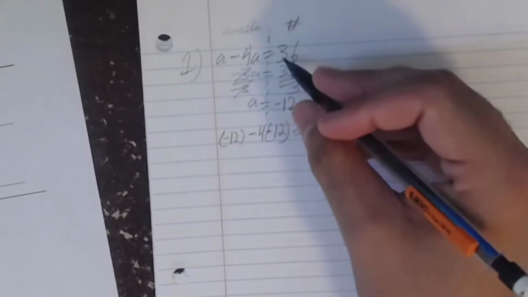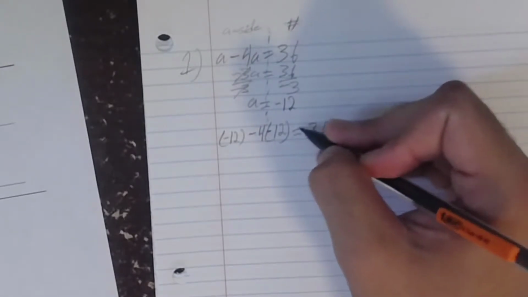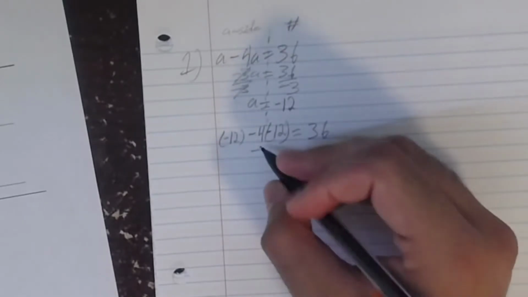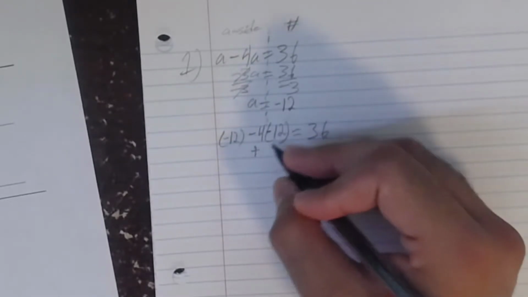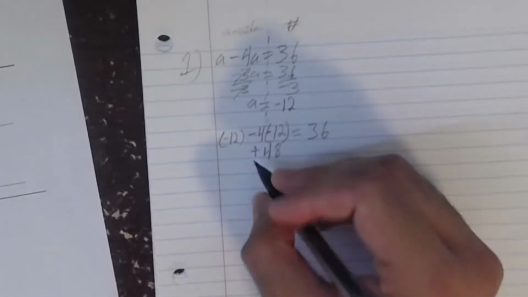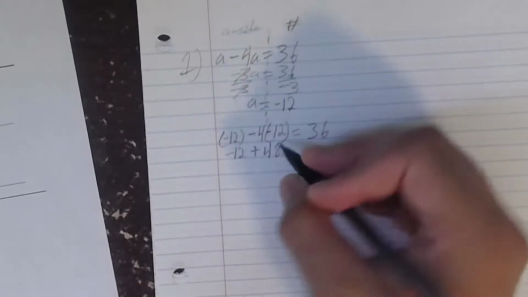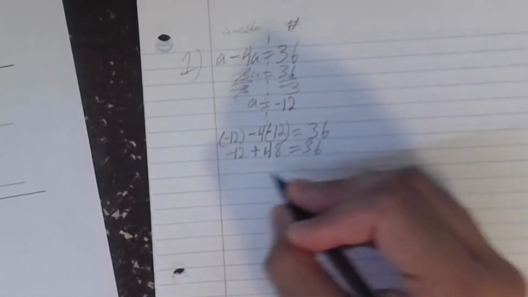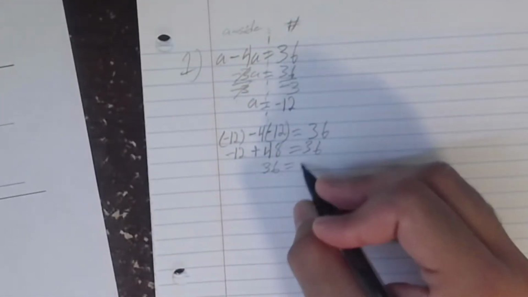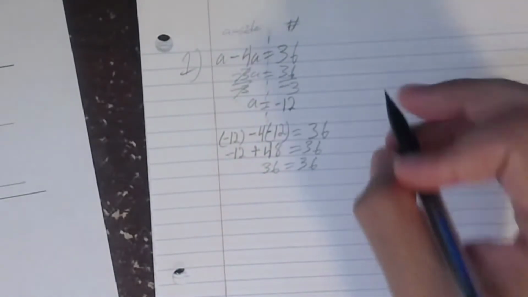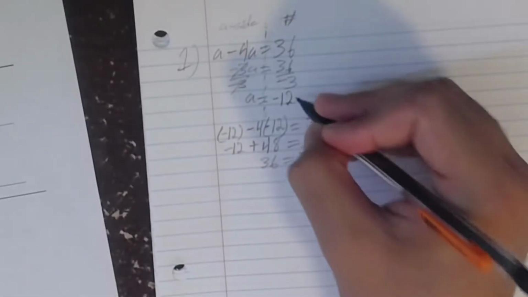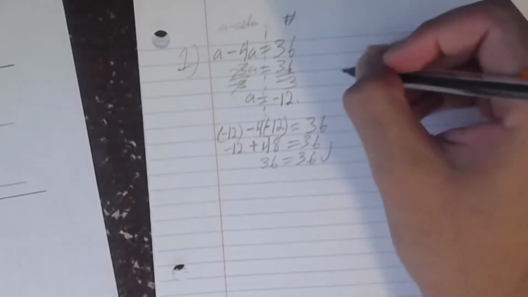And then 36, just like how we had. All we did from here to here is replace a with negative 12. So we have negative 4 times negative 12. That is 48, a positive 48. And we have negative 12 still here. What is negative 12 plus 48? That is 36. Right there. That's it, so this is correct. So our answer is in fact negative 12 for a.